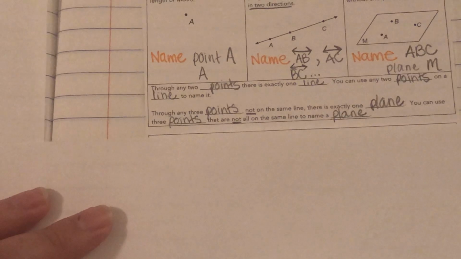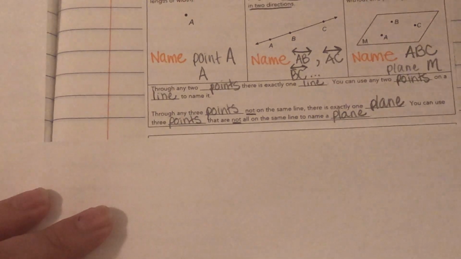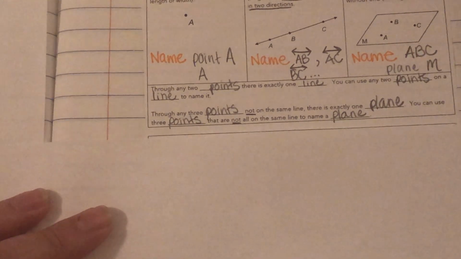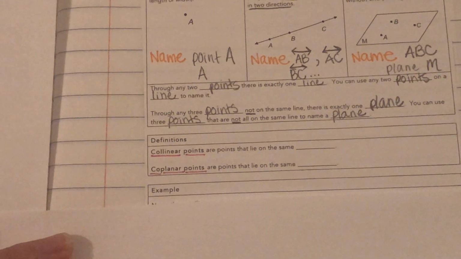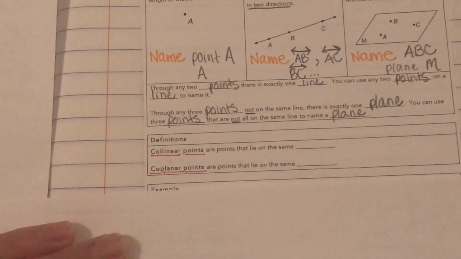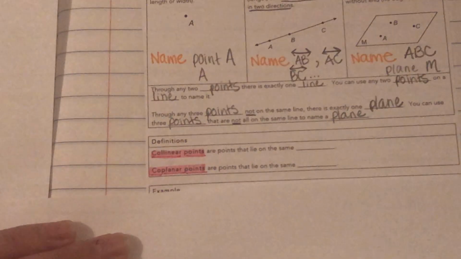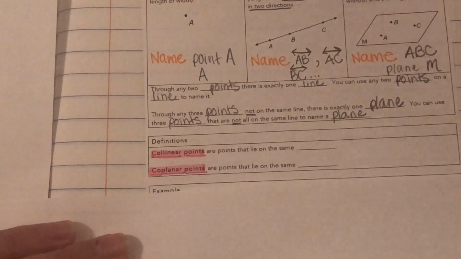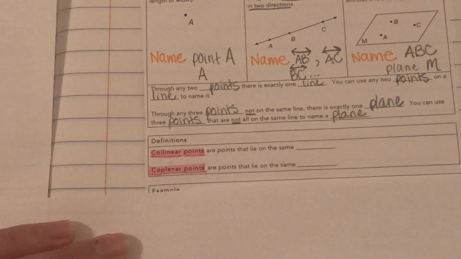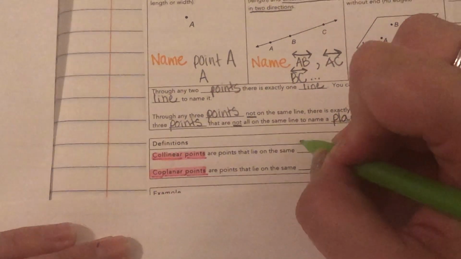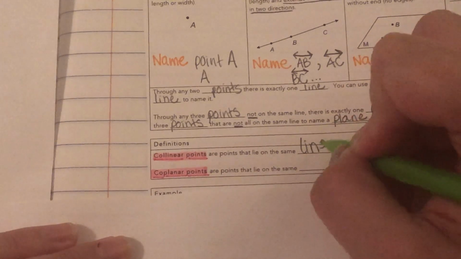Okay, before we go into the example, we've got to talk about points being collinear points and points being coplanar points. Okay, so when my points are collinear, they are on the same line.